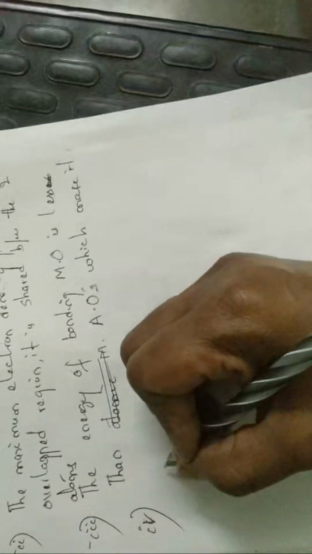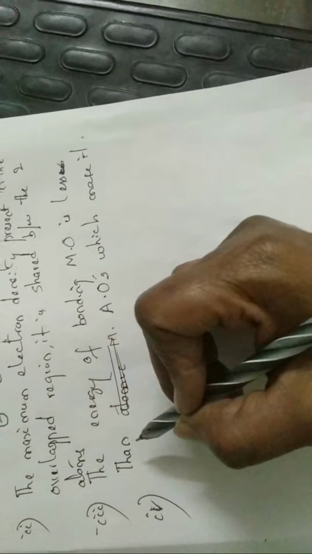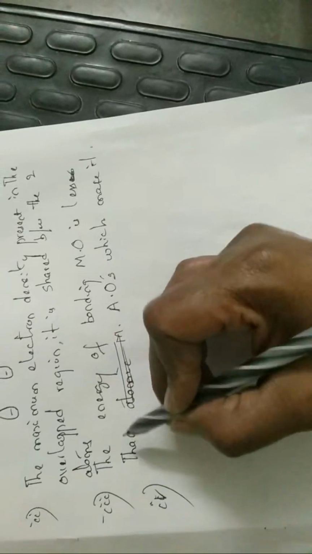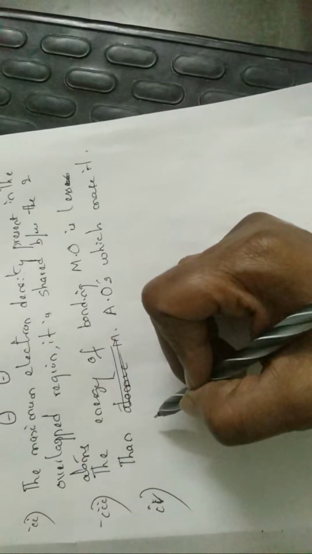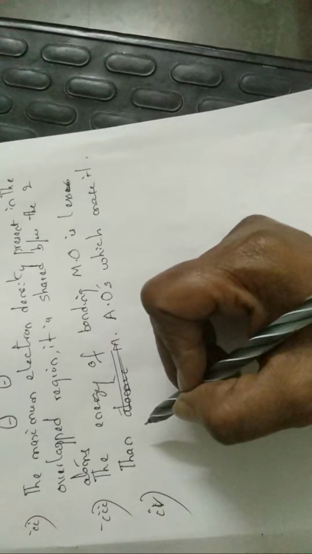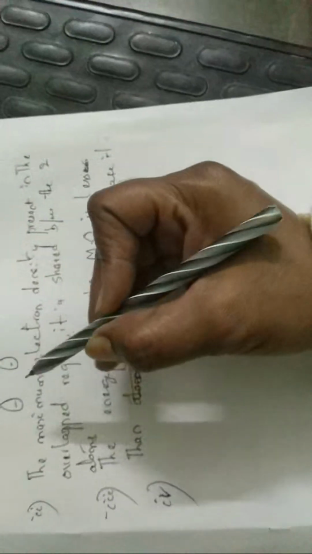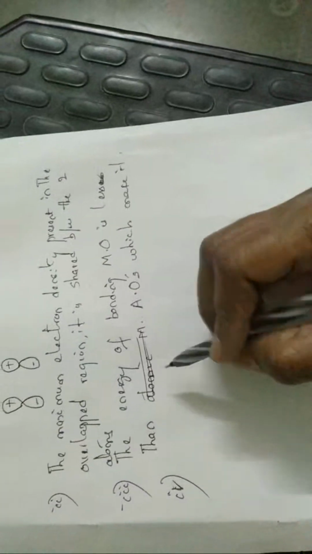Next, last. When an electron is present in a bonding molecular orbital, that contributes towards the attraction between the two atoms.